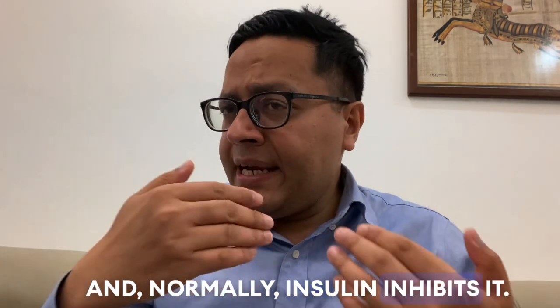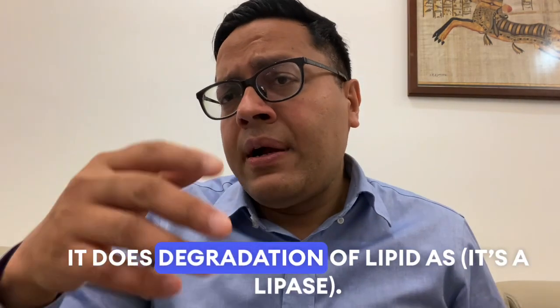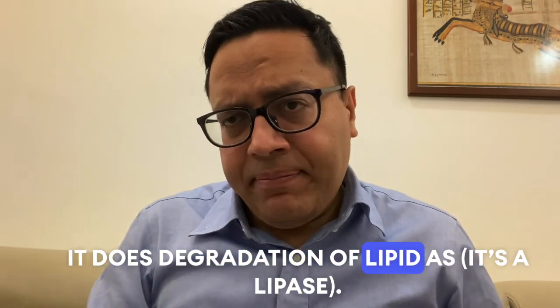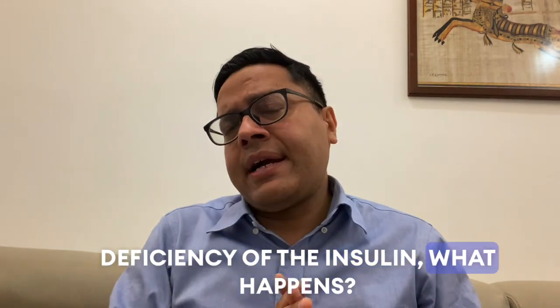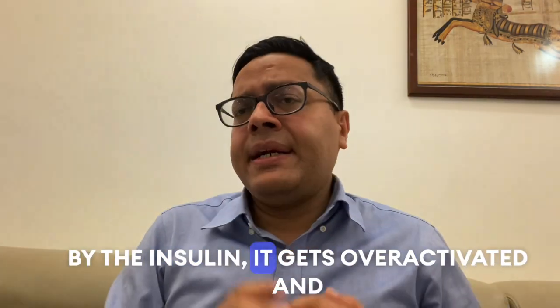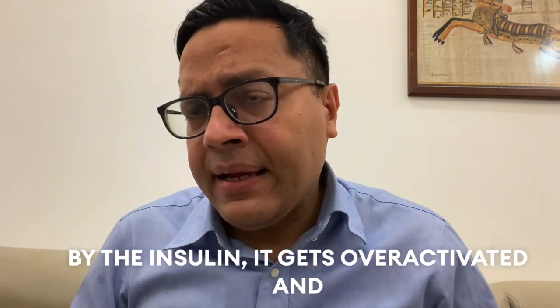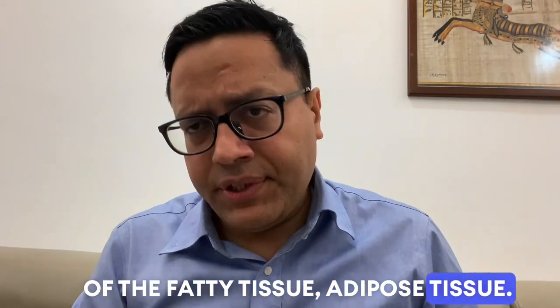And normally insulin inhibits it. What does it do? It does degradation of fat. So when there is very severe deficiency of insulin, what happens? Hormone sensitive lipase, which is normally inhibited by insulin, gets overactivated. And it starts to degrade the peripheral storage of the fatty tissue, adipose tissue.